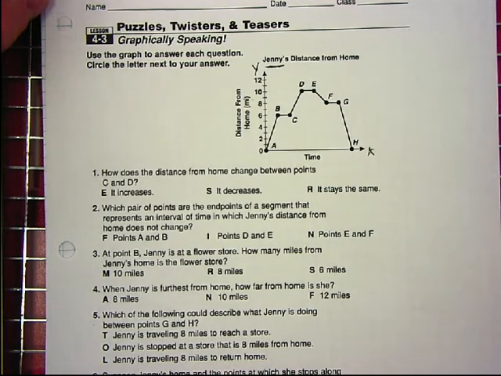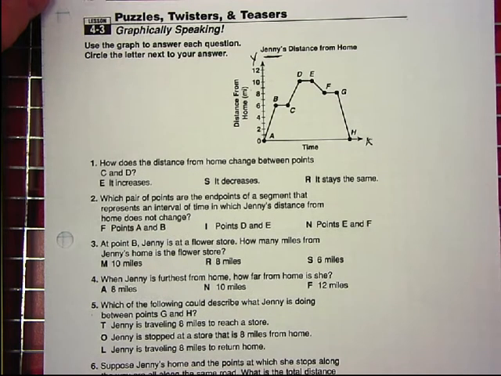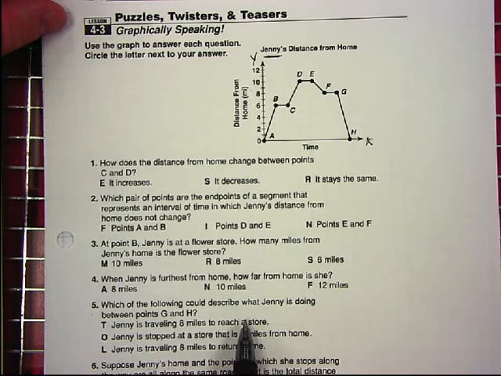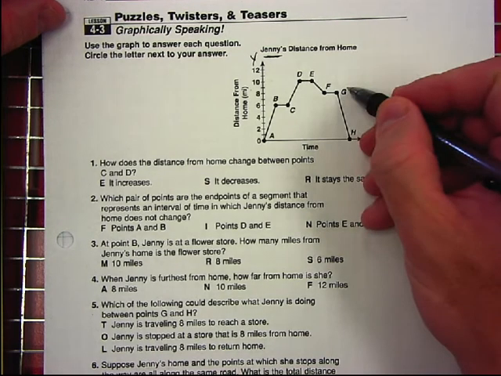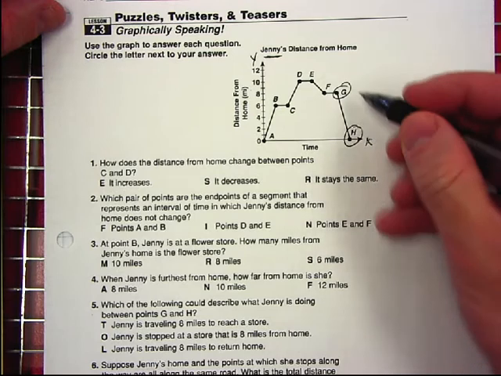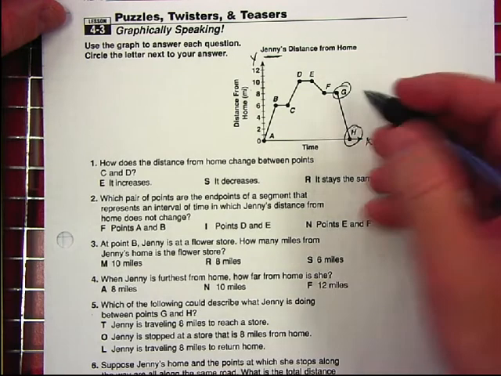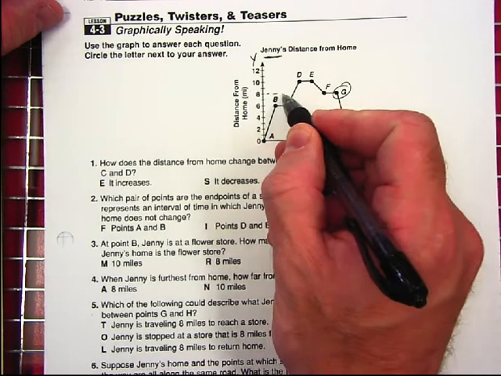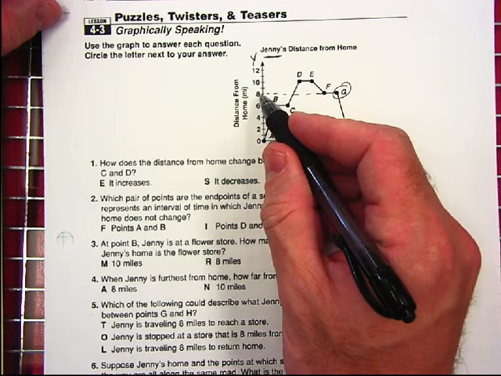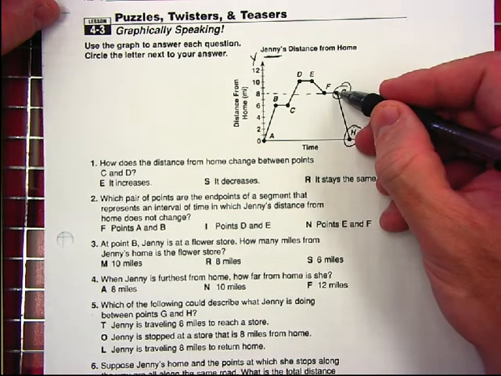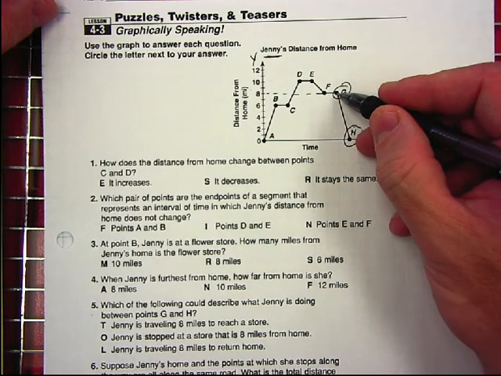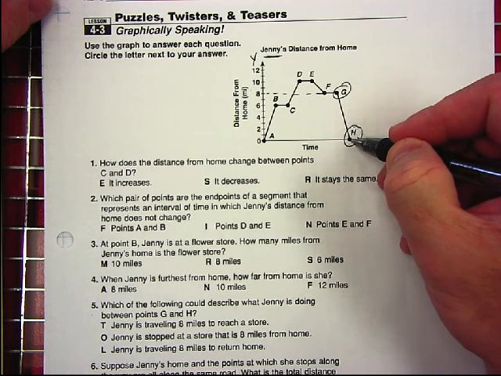So I'm not going to do all these problems, but let's take a look at number 5. Which of the following could describe what Jenny is doing between points G and H? So from G to H, her distance is changing. Looks like she went from about 8 miles away from home back to 0. So she traveled 8 miles towards her house.